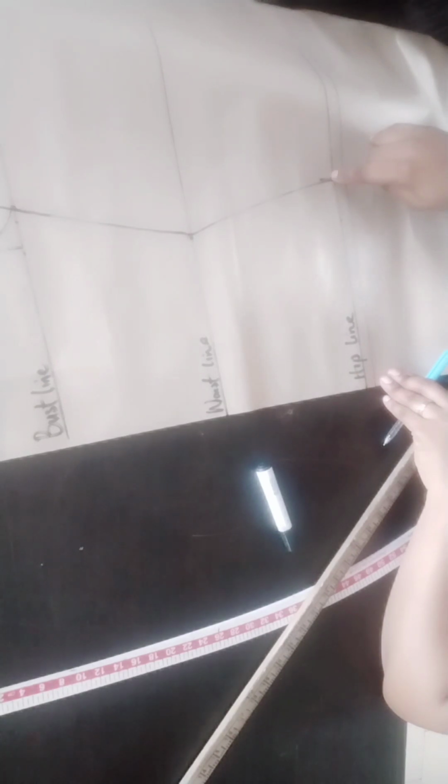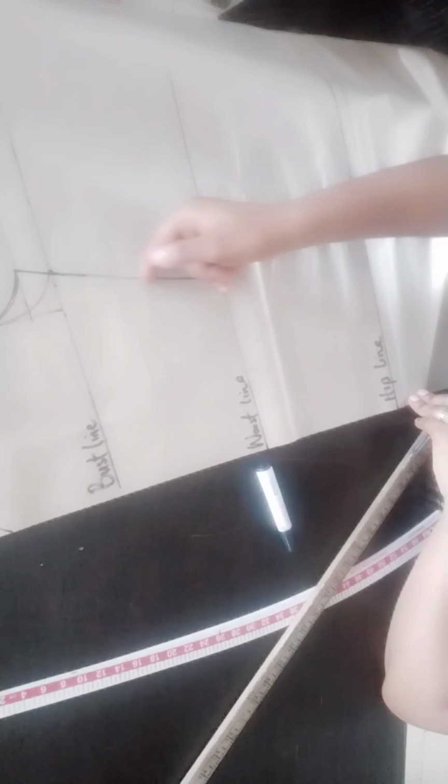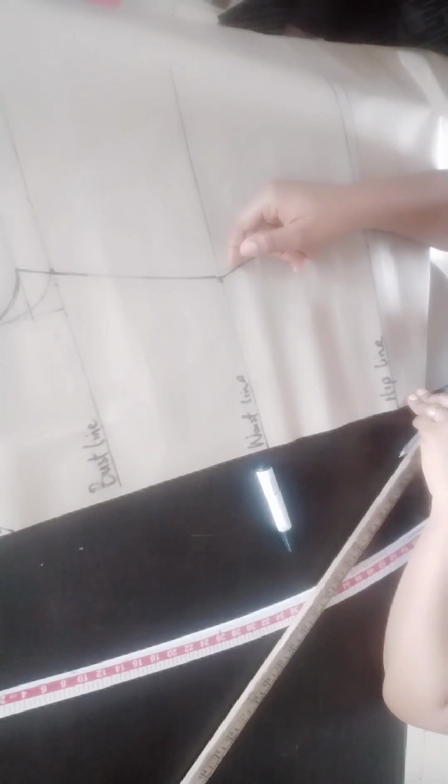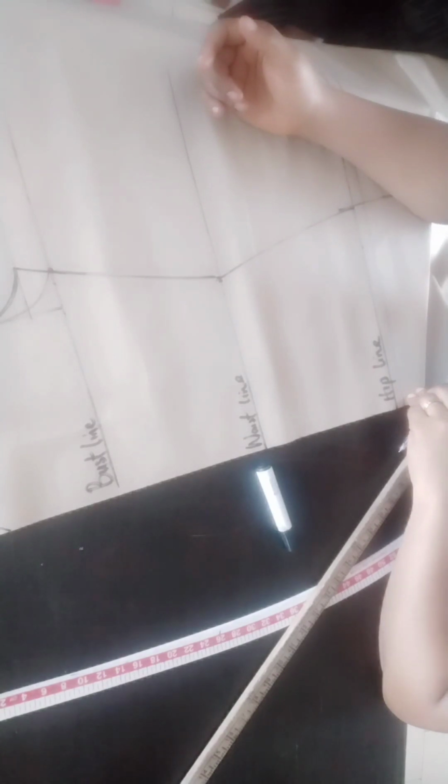Then hip measurement divided by 4, we linked it again. Take note that when you're linking, you use the inner side of the ruler at this point and use the outer side at this point. And it's ready.